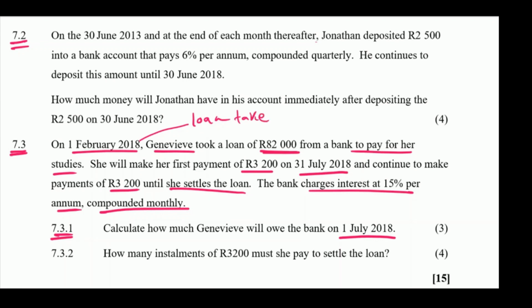Loan taken on the 1st of February 2018, and then she didn't pay after that up until the 31st of July. So that was the first payment. Normally, according to our financial maths, when you take a loan, you must make payment 1 month after taking the loan. So that's the normal way of paying the loan, right?